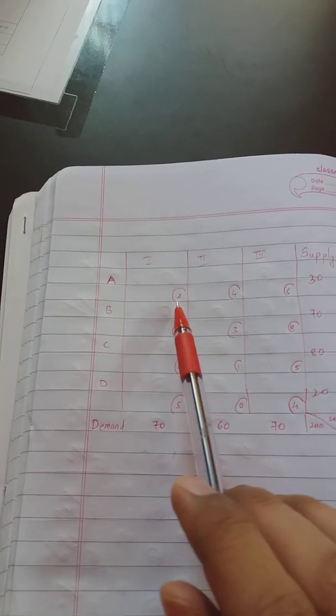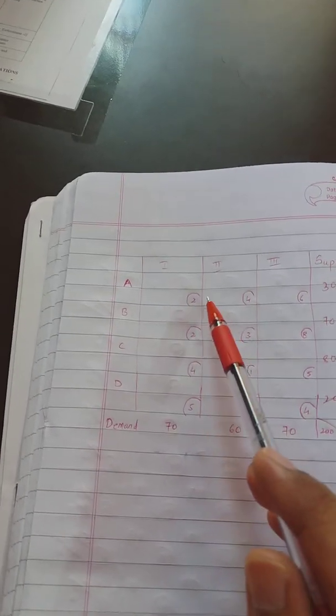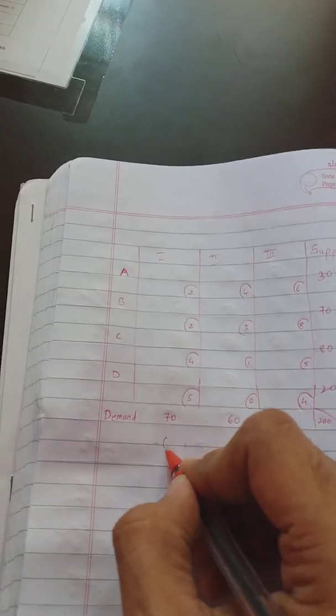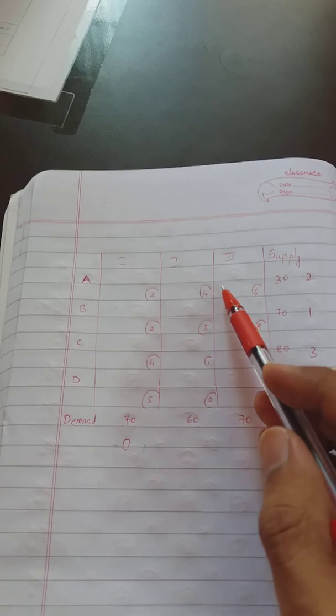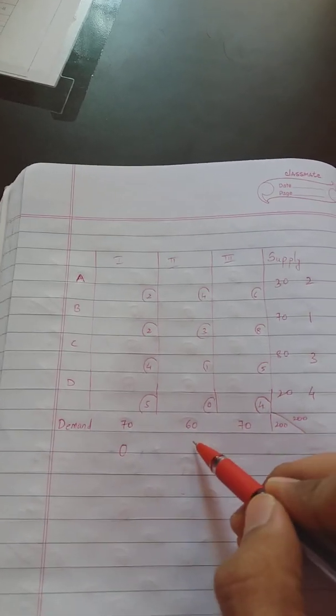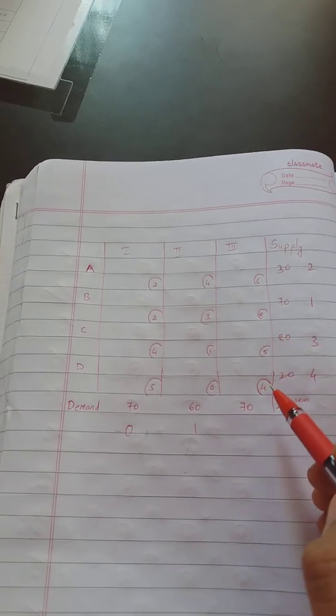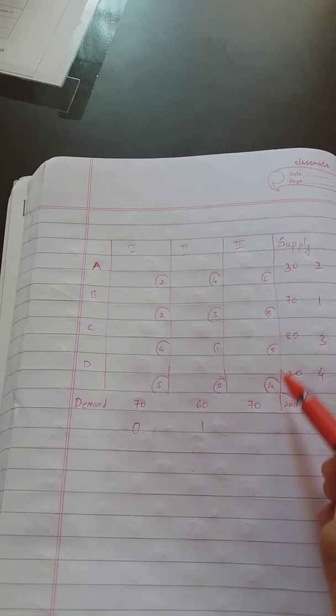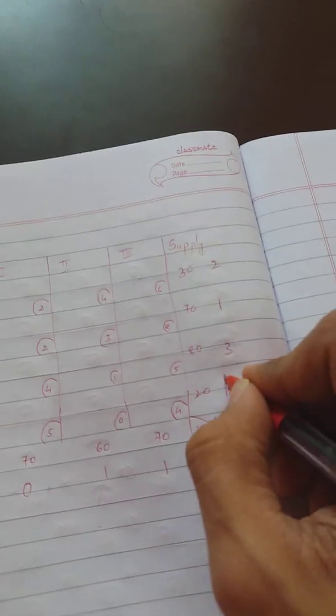Right. Similarly for the columns. Here, the least cost is 2 and the next least is also 2, so obviously 2 minus 2 will give you 0. So the penalty here will be 0. Here 0 is the least, the next least is 1, so 1 minus 0 will be 1, and here the least is 4 and the next least is 5, so 5 minus 4 will be 1. Now from these you have to select the highest penalty, which is 4.